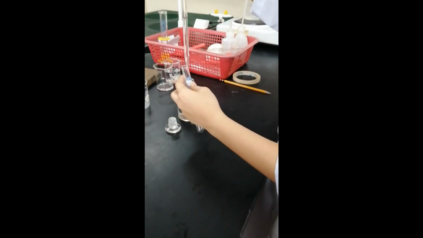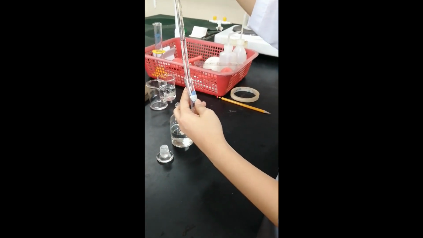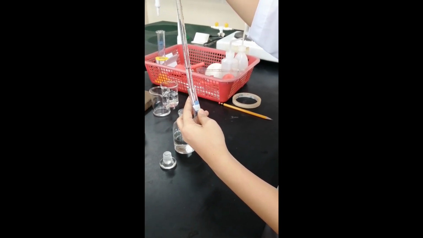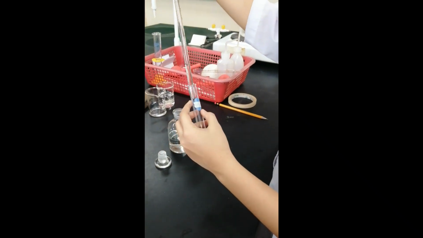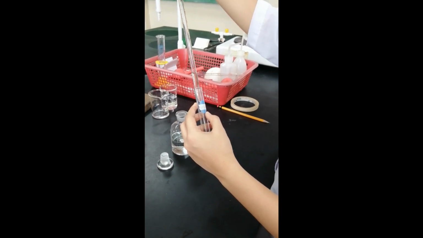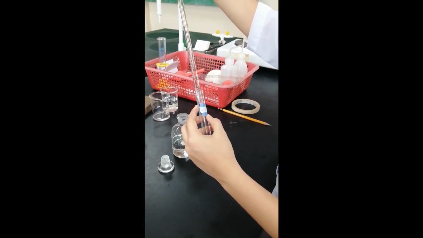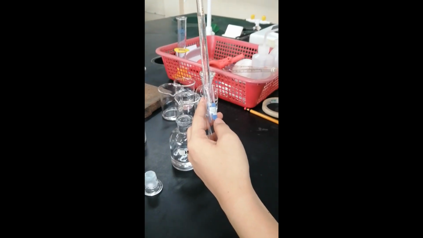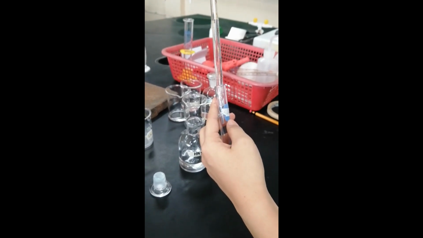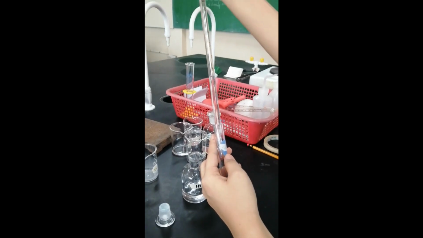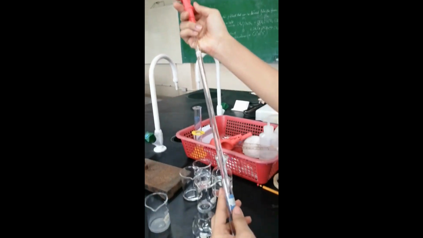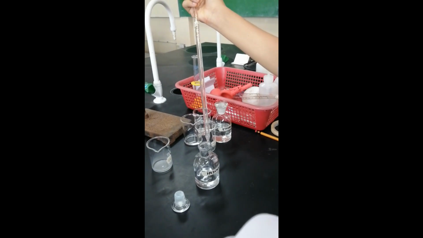So, for this one, it's the ethanol. 2 ml din. Hexane. Ano yung mangyayari kapag mali yung pinindot nyo na button dun sa rubber aspirator?